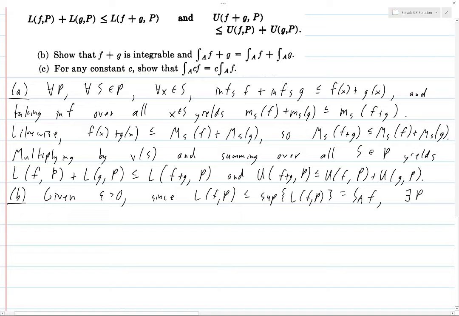Because this holds, there is some partition P fine enough such that if we take the integral over A of f and we subtract L(f,P), it's going to be strictly less than epsilon over 2. That's because the fact that this supremum of L(f,P) is equal to the integral over A of f means that given any epsilon neighborhood, we can find a particular partition P which will force L(f,P) to be within epsilon of the integral over A of f.